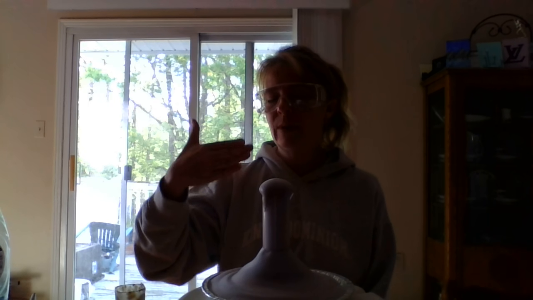You don't need to smell. We don't smell things in the science lab. We don't taste things in the science lab. Those are two rules that we've always had that are off limits. If you're going to waft or whiff, remember, smell this way. We have our safety goggles on.